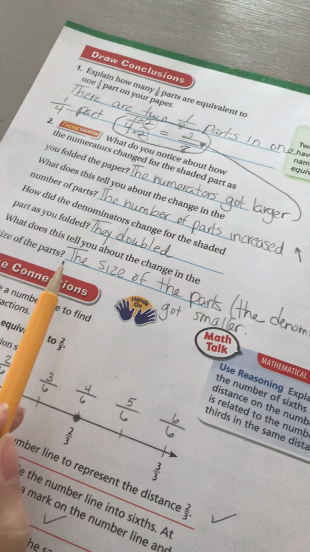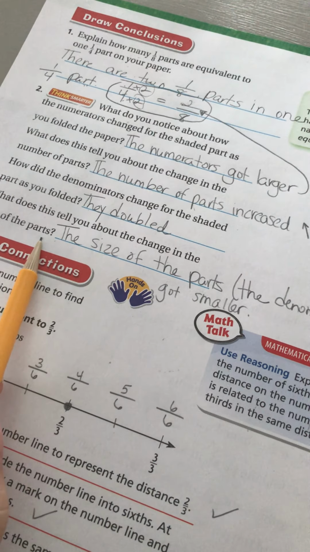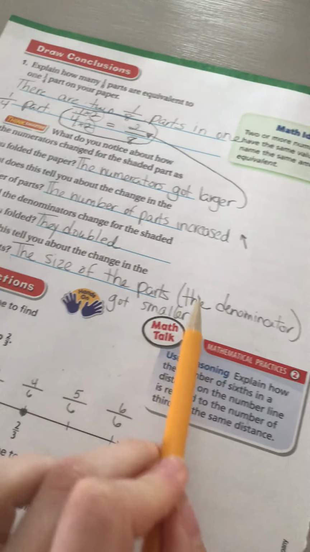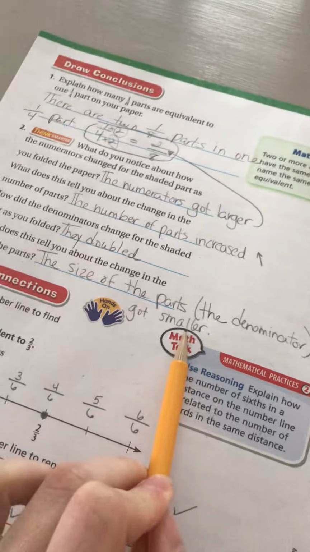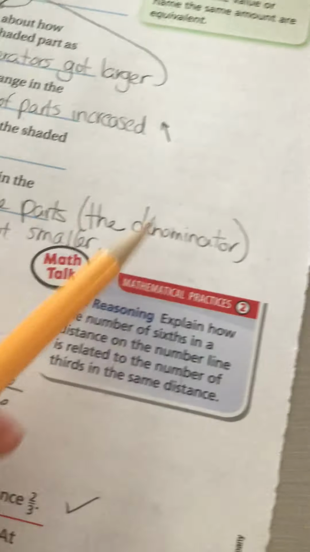And what does this tell you about the change in the size of the parts? The size of the parts, which is your denominator, got smaller, right? So now each of those squares, like when we had this, originally we had 1/2. It was huge, right? Each part was this big. We folded it and now each part is this big. So every time we fold it, the pieces are going to get smaller. And those pieces represent your denominator.